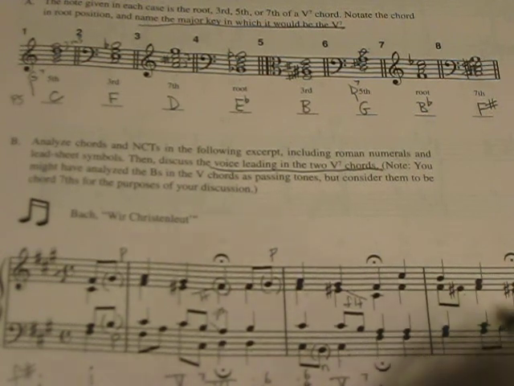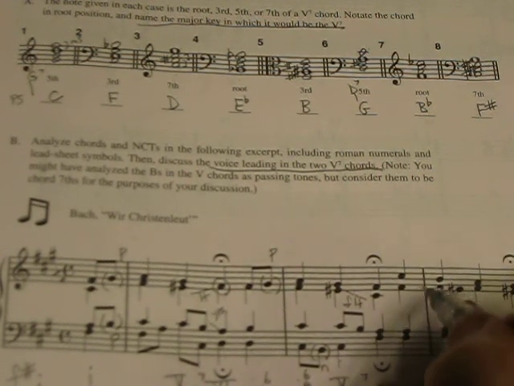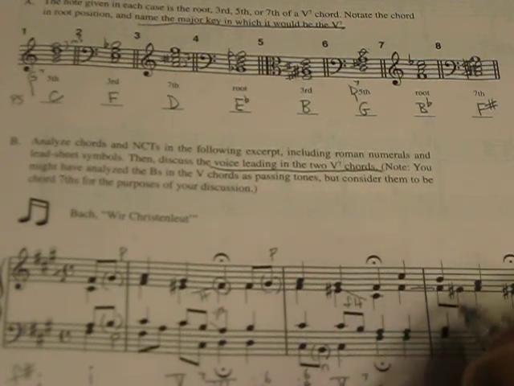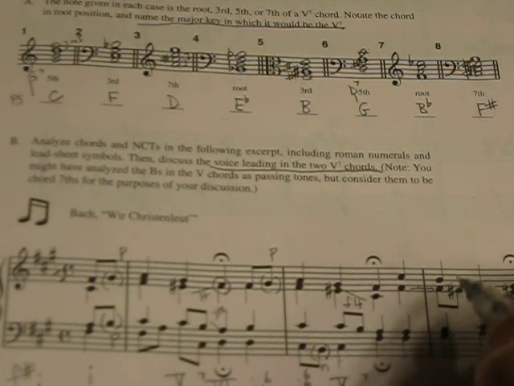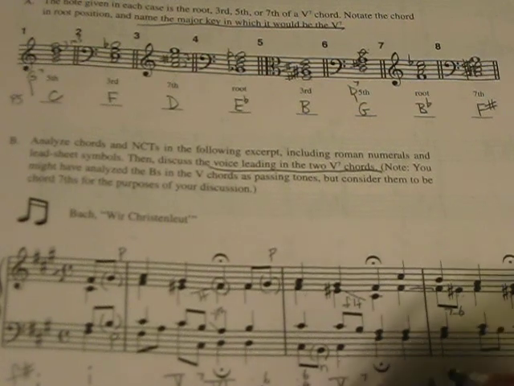And then this is a little bit interesting. This looks like a suspension, doesn't it? So the F sharp against the G sharp, that's a 7th, and stepping down, 7-6, and that makes this whole thing a 7 diminished 6 chord.